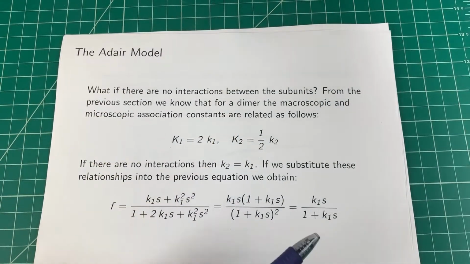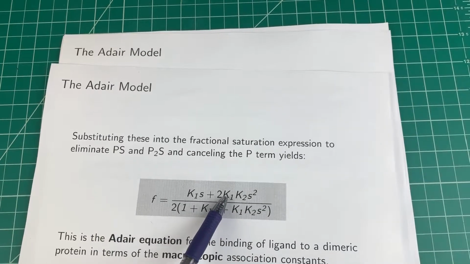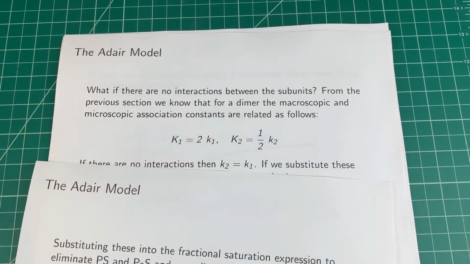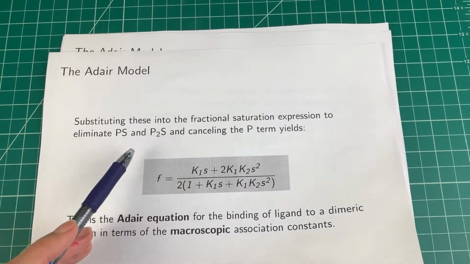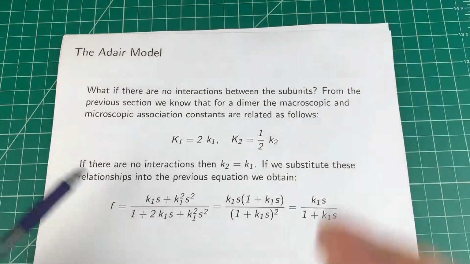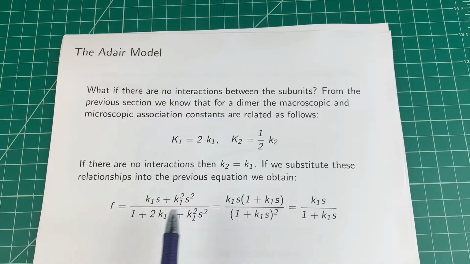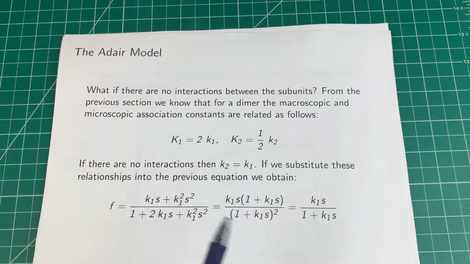Now I can substitute. Whenever I see K1, I put 2 little k1. Whenever I see K2, I put a half little k2. That's what I'll do, and I end up with this expression here. So now this is in terms of the microscopic association constants.